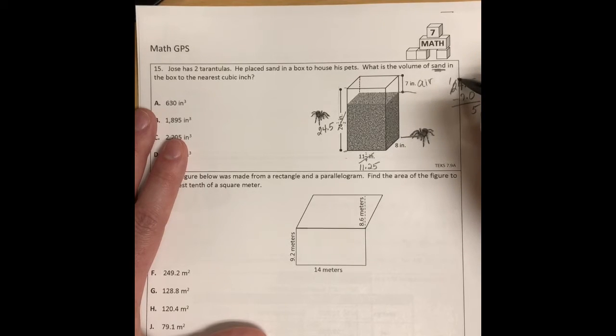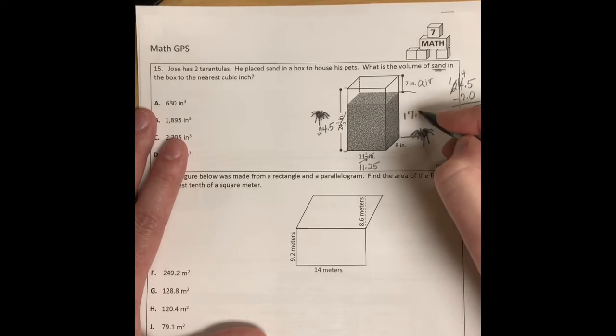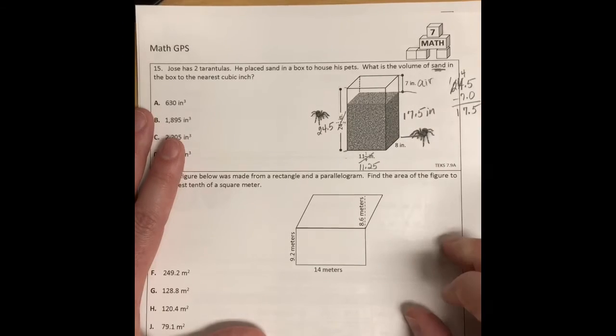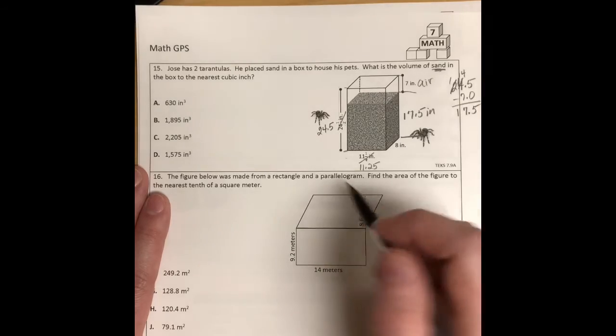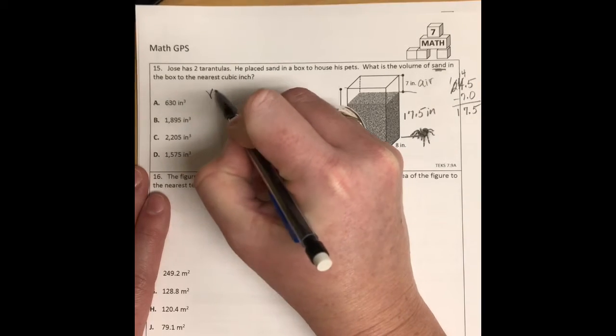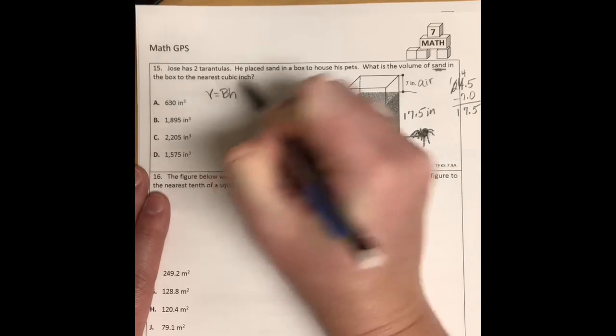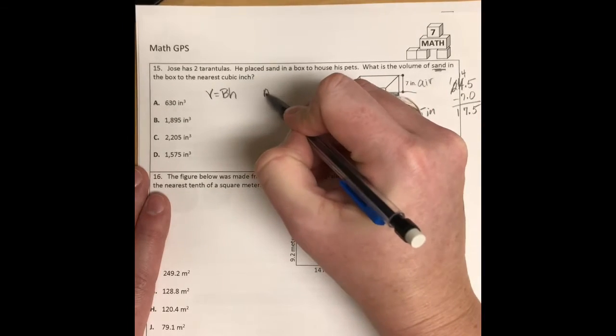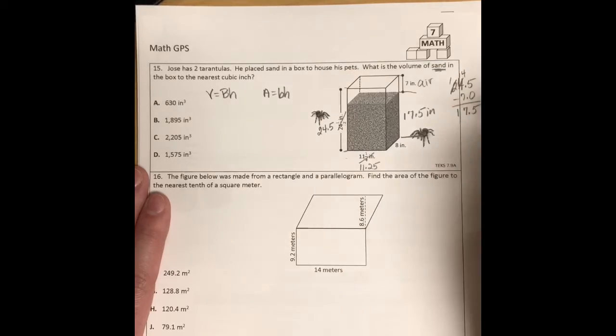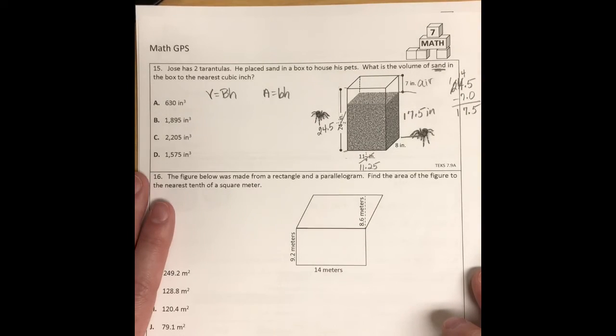We have to borrow. That makes it 14. 14 minus 7 is 7. 1 minus nothing. So the height of the sand is 17.5 inches. Okay, knowing that, our volume formula for a rectangular prism is V equals big B H. It's a rectangular prism, so I need to know the area of the rectangle. All right, now we're on our way to solving the problem.